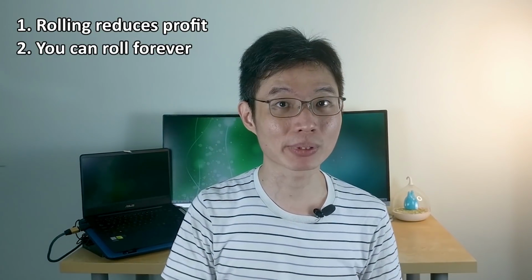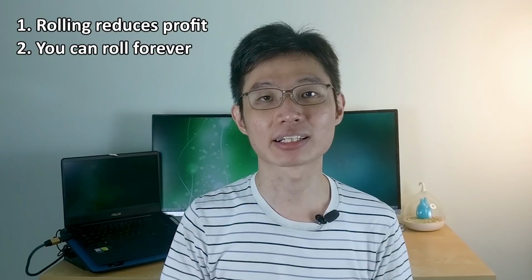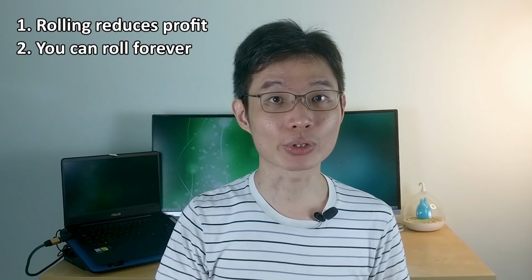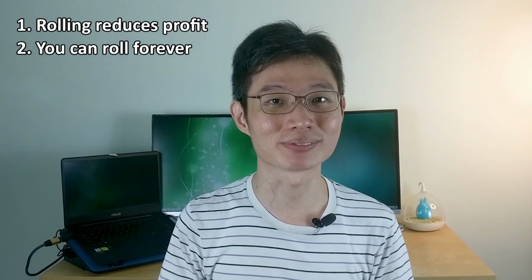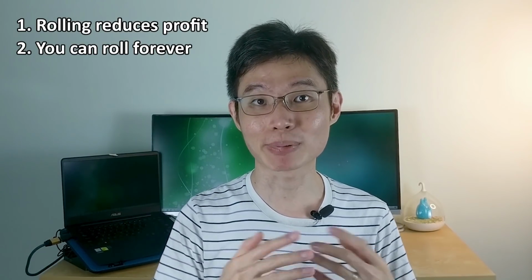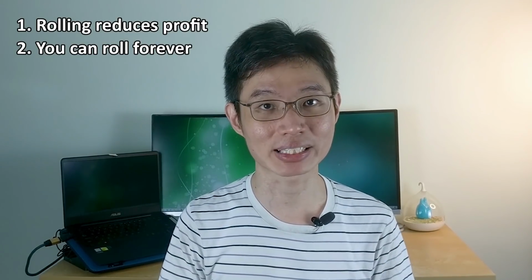Second, it's actually possible to roll forever. Can, no problem. But take note that every time you roll, you're only collecting a bit of premium. So you have to see whether it's worth it or not. Sometimes it is better to take assignment so you can start selling covered call.